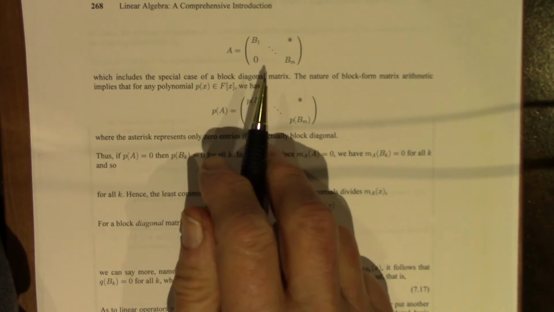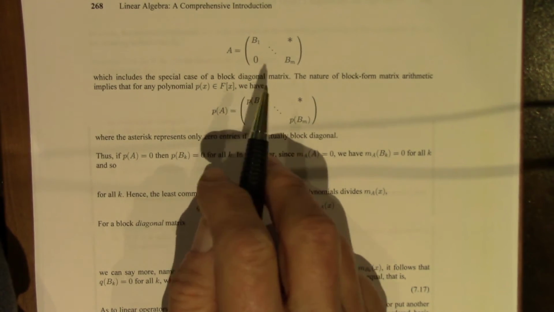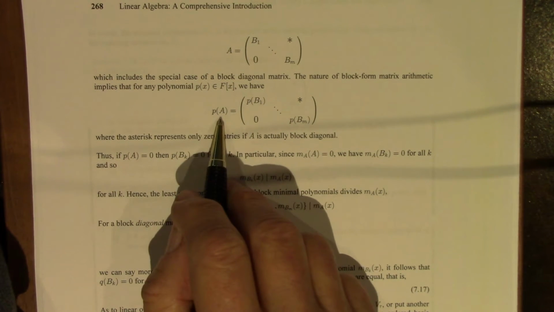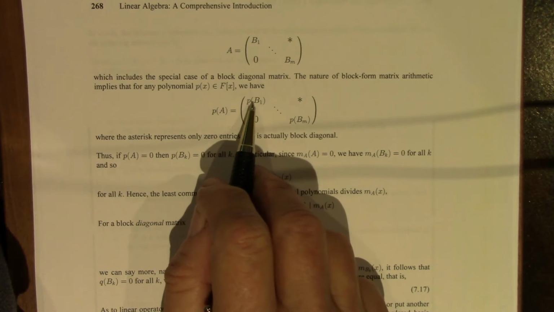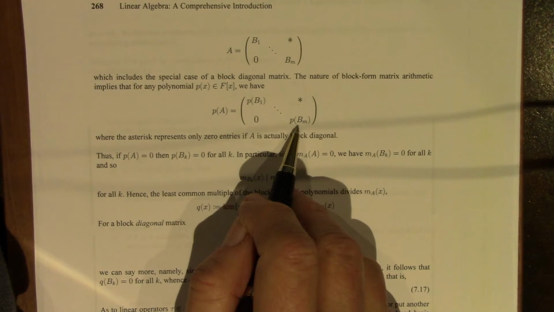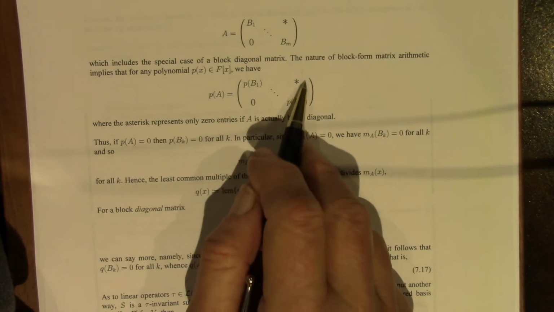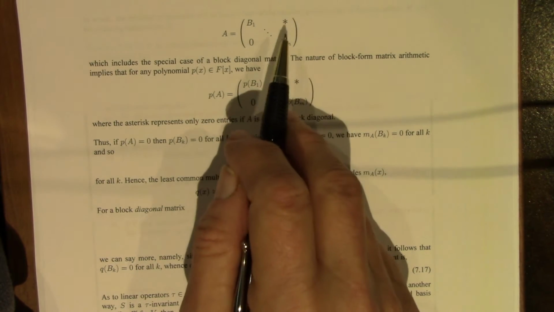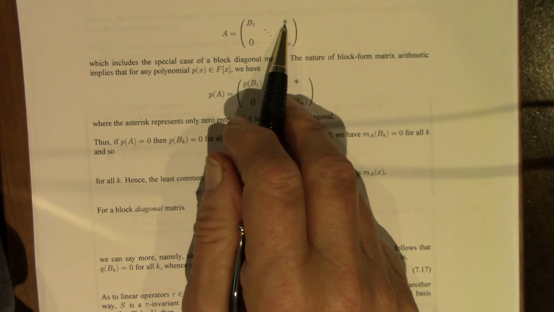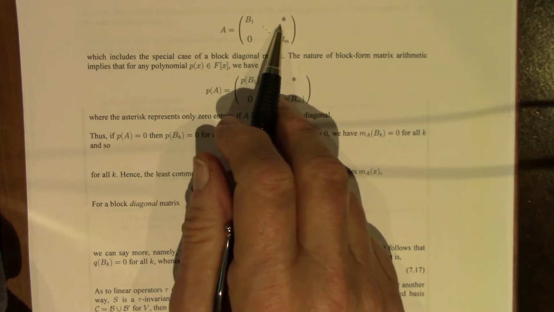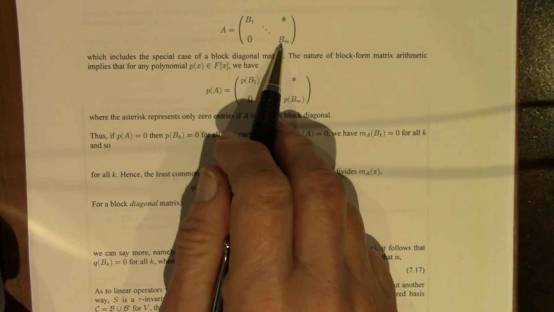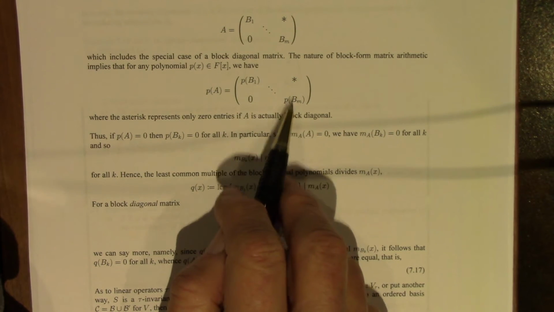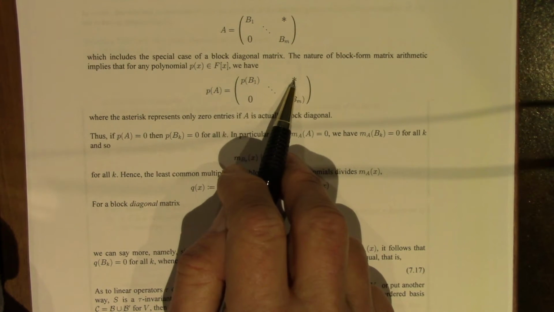The nature of block form matrix arithmetic implies that if P of x is a polynomial, then P of A has this form. You take P of the blocks on the diagonal. This stuff up here will change, but if this asterisk represented only 0 entries, in other words, if this was block diagonal, this will be also block diagonal. These will be all zeros.